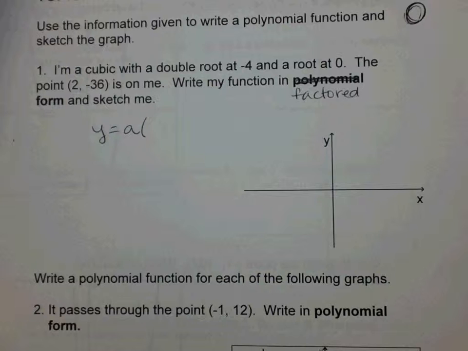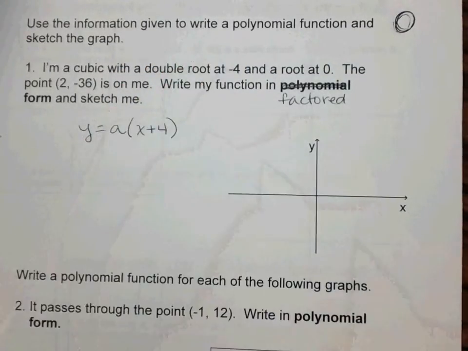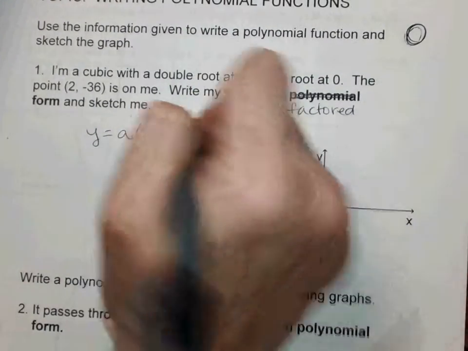Now I want you to think about this. When we were solving them, if I had x minus 4 and I solved it, my root was actually at x equals positive 4. So if my root is at -4, when I write it inside the parentheses, you're going to put the opposite. So this is actually x plus 4. And there are 2 of them, so you square it.